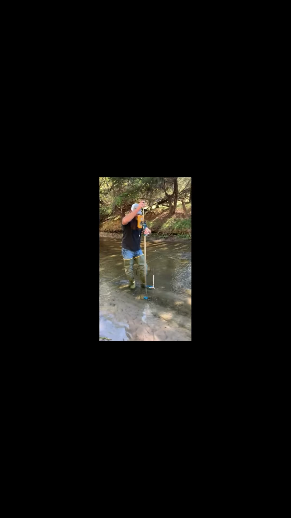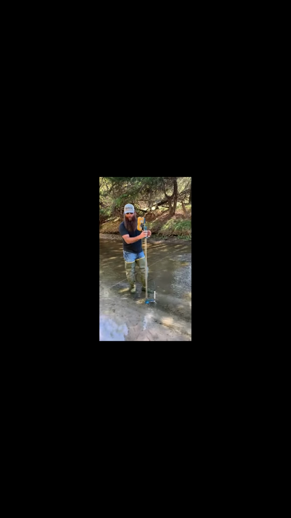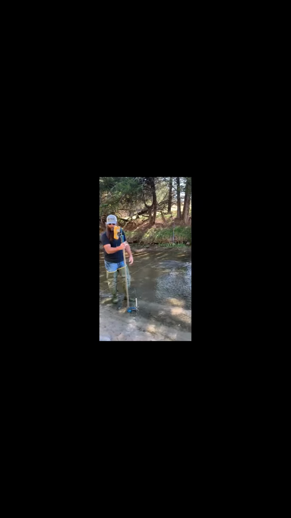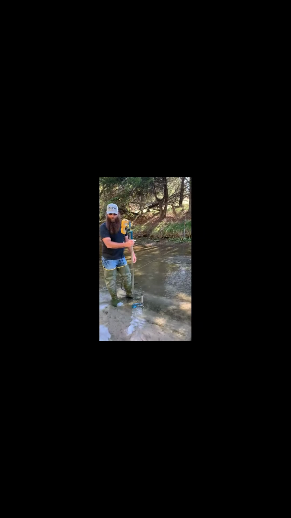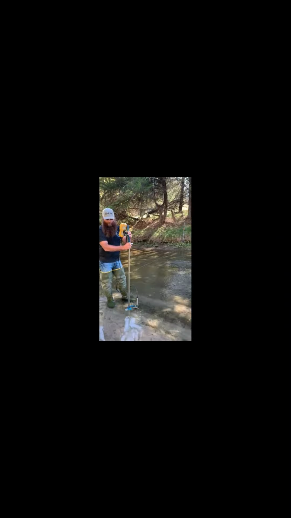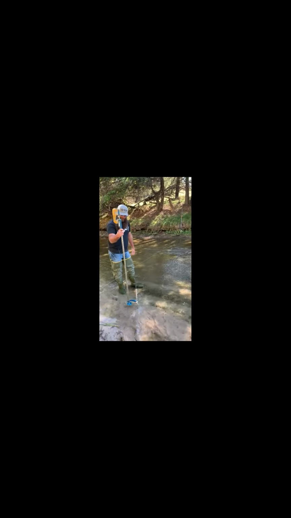We're going to go ahead and make a measurement all the way across the stream, probably about every foot, as we want to get about 25 to 30 measurements. We have our tag line strung out. The tag line is used to measure out the total distance across the stream.